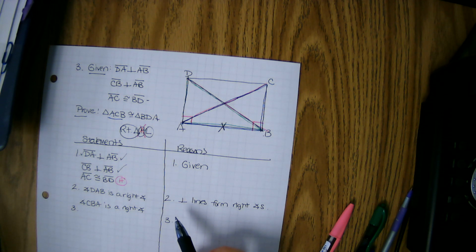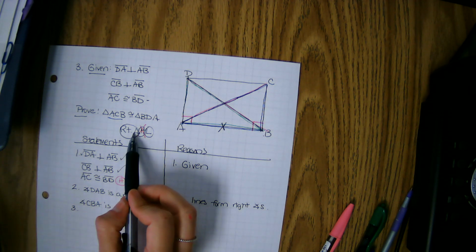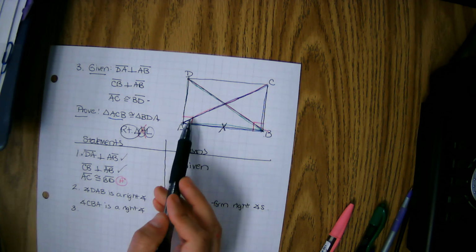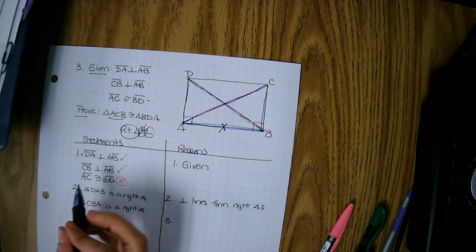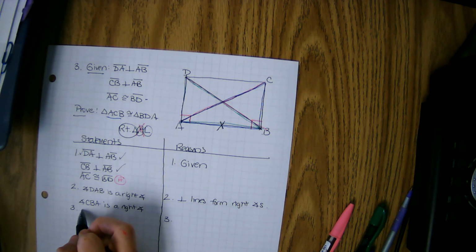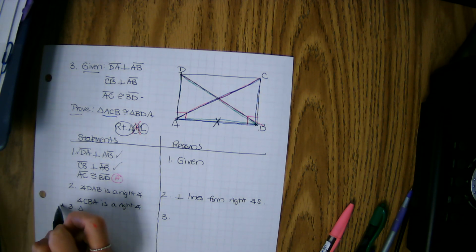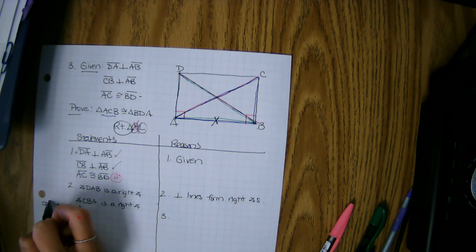All right, so now we have that it's a right angle. We don't have that it's a right triangle. Big difference here. We just have a right angle. In order to have a right triangle, you need a right angle inside of a triangle. Well, good news is we have that. So this is the step right here that students forget. So don't forget this step right here.